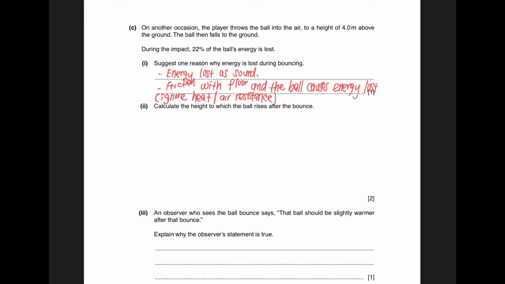That is what we call the energy remaining. Energy remaining is 100 minus 22, 78%. Okay, 78% of the energy remains.